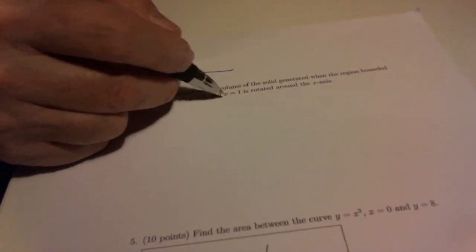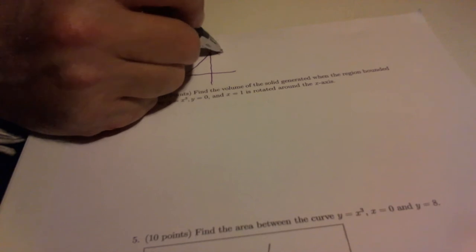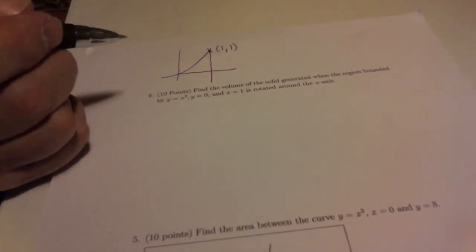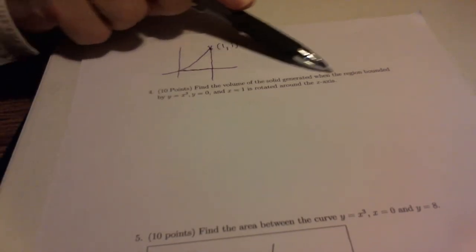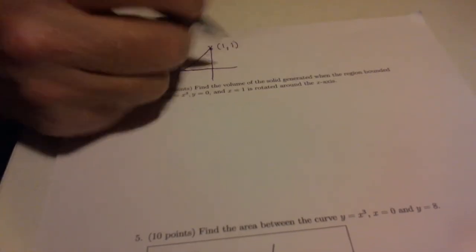All right. Find the volume of the solid generated when the region bounded by y equals x cubed, y equals 0 and x equals 1. So here's x equals 1. That's a vertical line. X cubed comes up like that. And they intersect at 1, 1. Y equals 0 is the x-axis. So it's this region, and it's rotated around the x-axis. Oh, how nice. So it's just a trumpet. Just the bell of a trumpet.